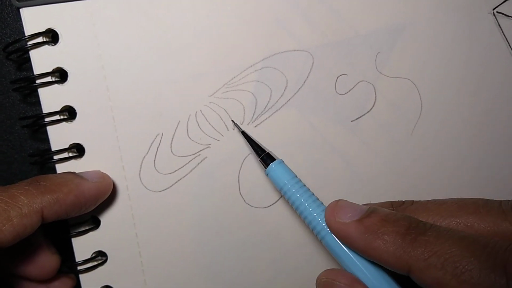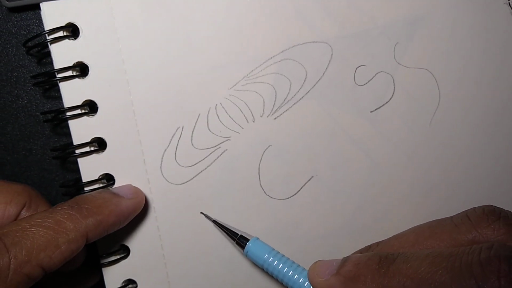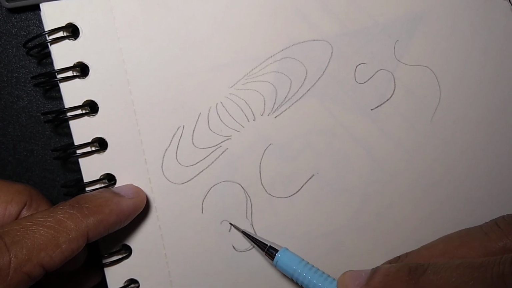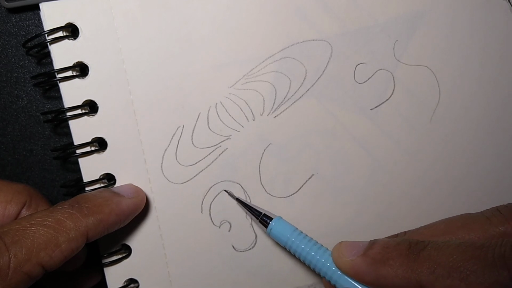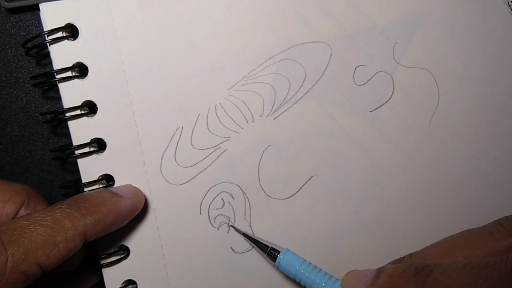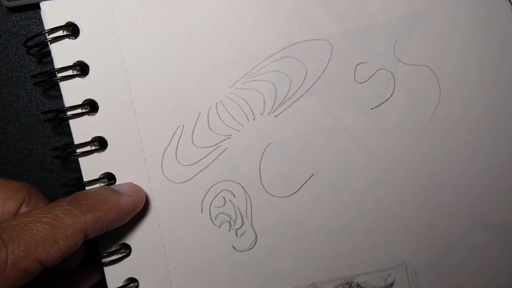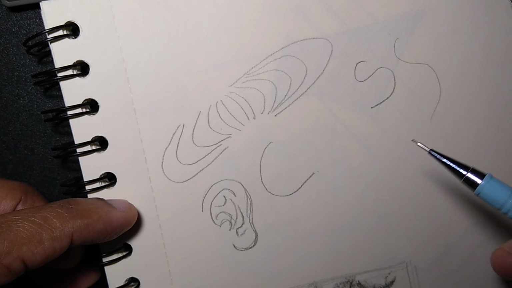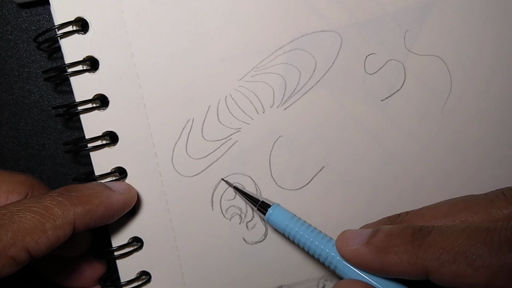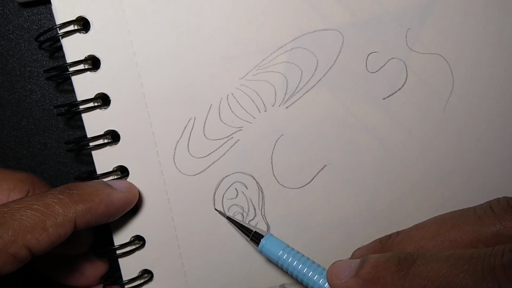One example where C curves are really useful is the ear. If you take the ear, you have one C curve here, a second C curve here, another C curve here, another here, and then a C curve here. You can do a whole ear with just C curves. And here we have a bit of S curve. This looks really complicated, but if you break it down into really simple lines and shapes and forms, you'll be able to draw these too.